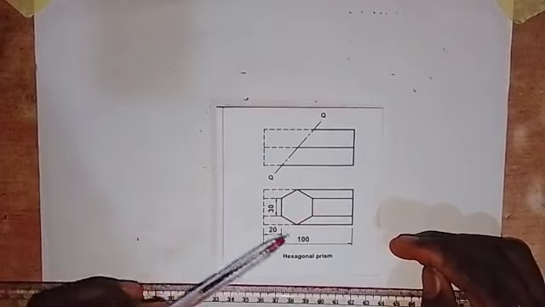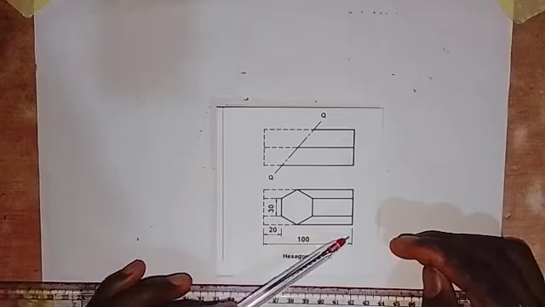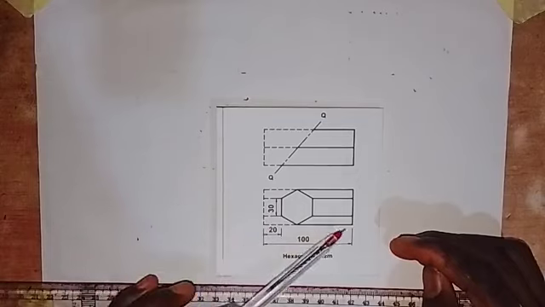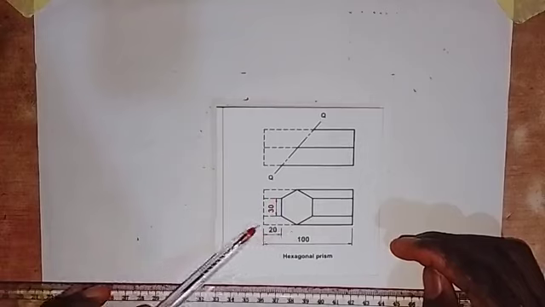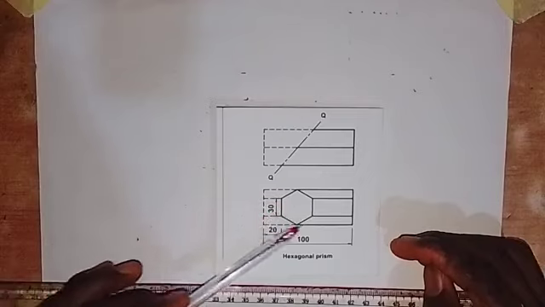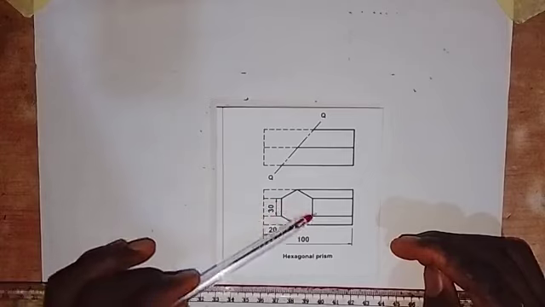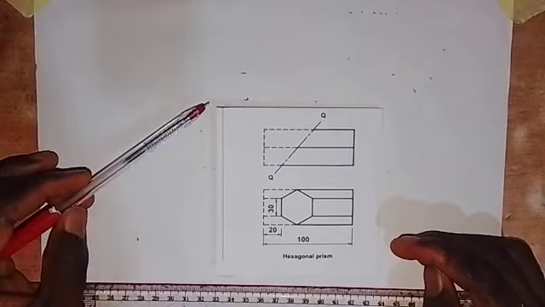Now in the plan or the top view, we have the length of the hexagonal prism to be 100 millimeters from here to here, and this line that we have here is at a distance of 20 millimeters from this end, and the length of side of the hexagon is 30 millimeters. So we have this hexagon here in the plan because this part is cut off.